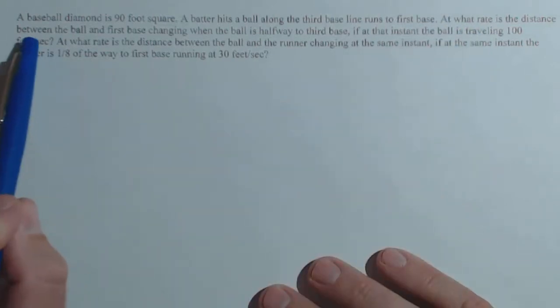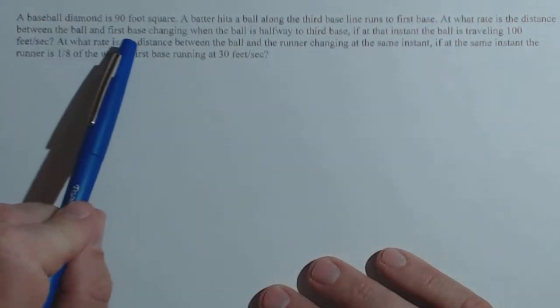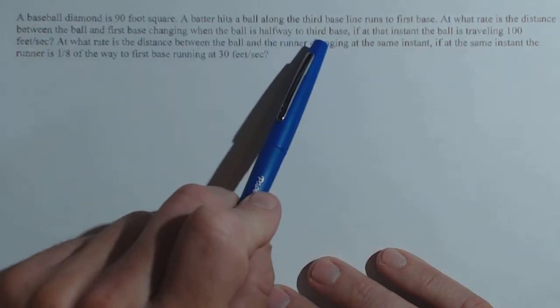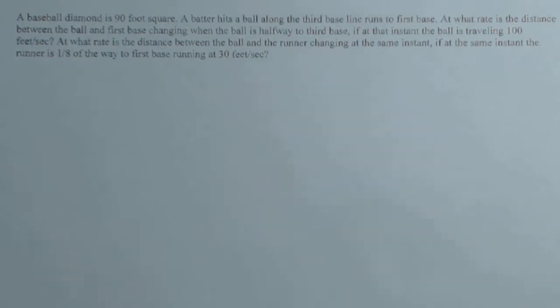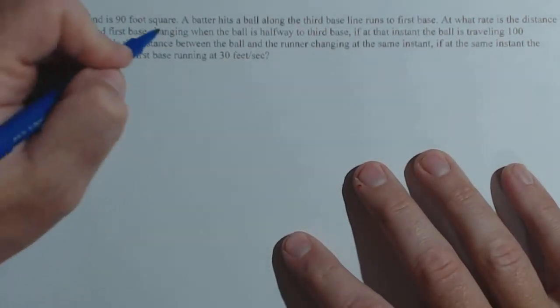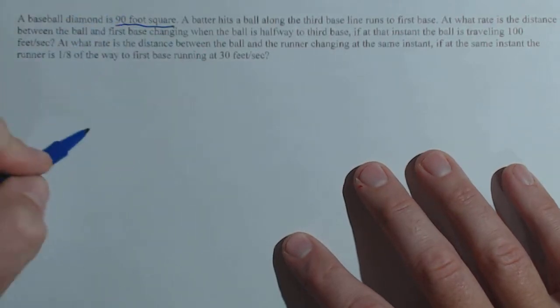At what rate is the distance between the ball and first base changing when the ball is halfway to third base, if at that instant the ball is traveling 100 feet per second? We'll get to the next question next. Okay, so 90-foot square.